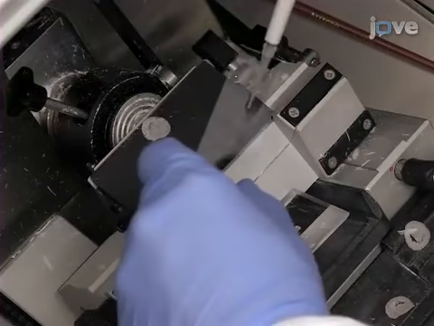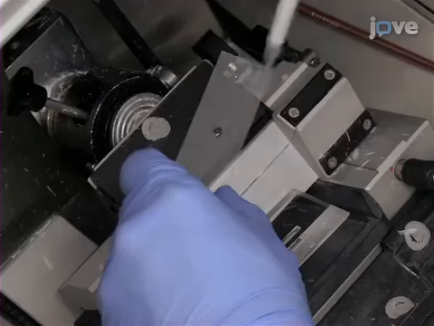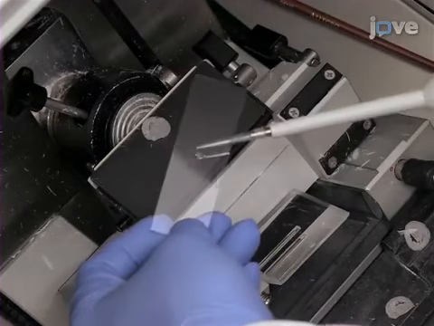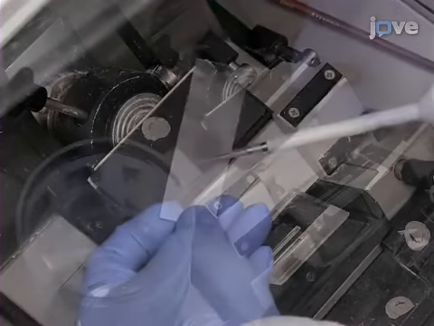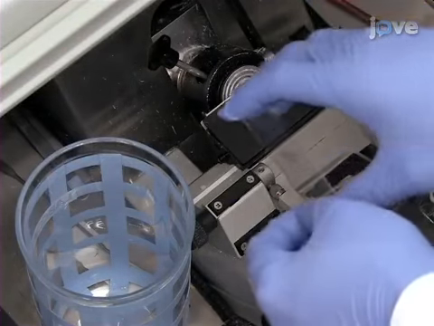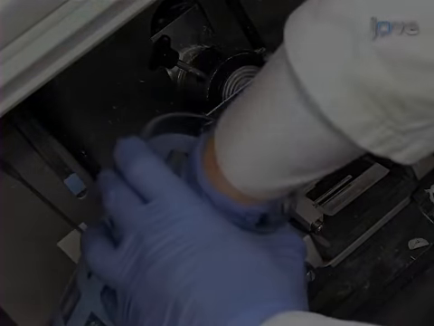For imaging ocular lens tissue, add 1.5 microliters of formic acid to pre-wet the surface of an ITO-coated glass slide. Then carefully transfer the tissue sections to the slide inside the cryostat.